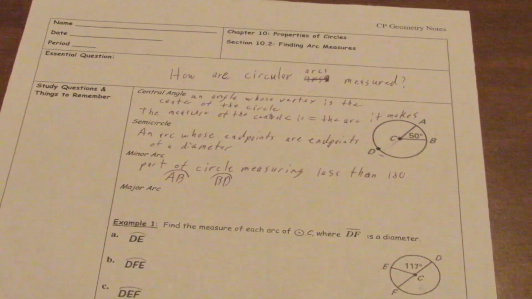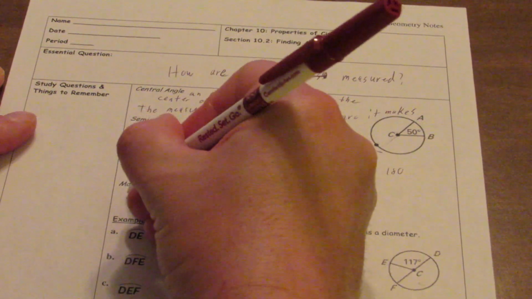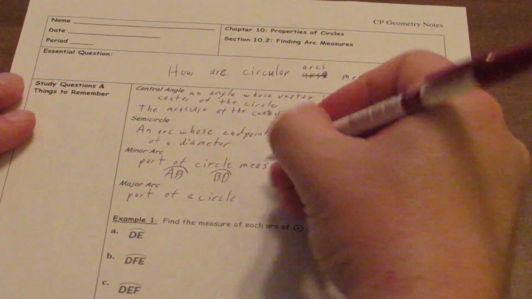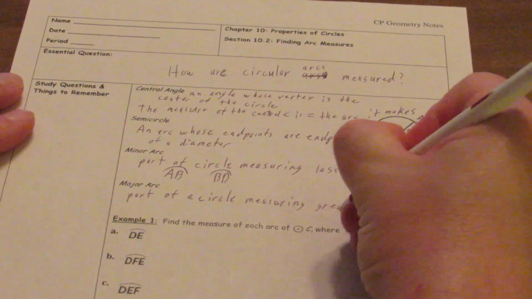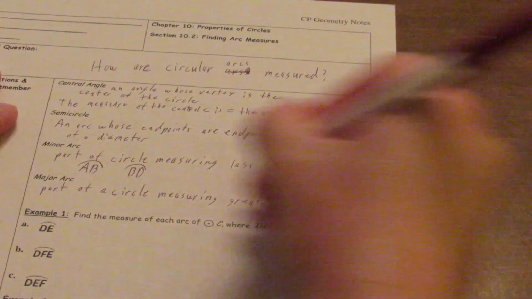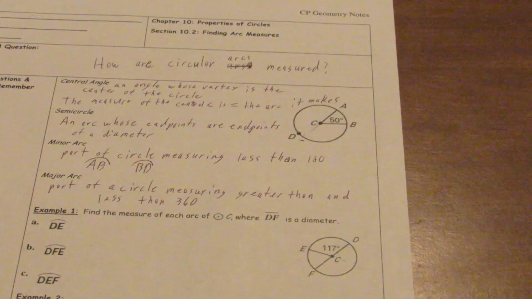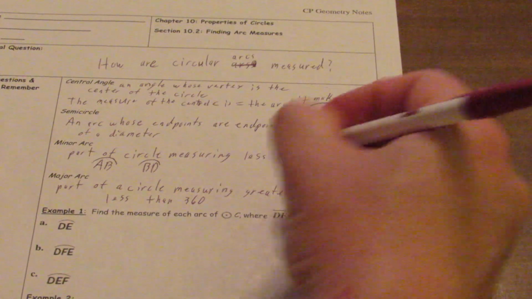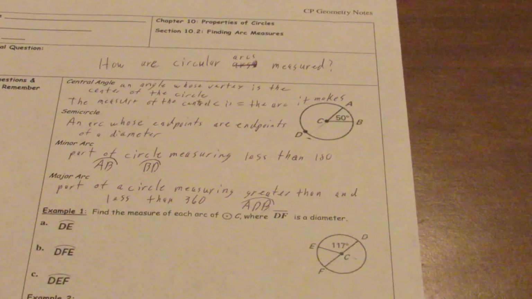A major arc measures greater than 180 and less than 360. So it can't be a full circle. It's going to be less than that. So part of a circle measuring greater than 180 and less than 360 degrees. An example of that would be if I go from A to D to B. And again we put the arc over that.